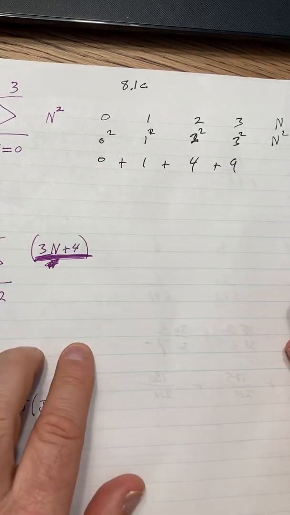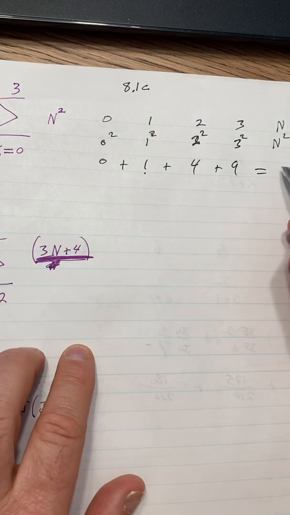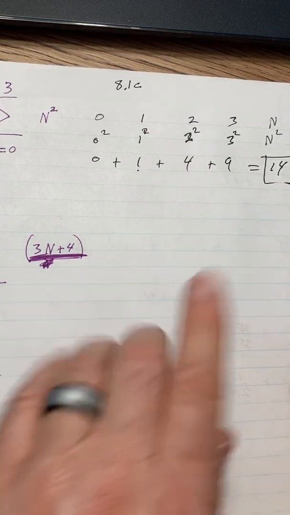Now that we got to this point, we're going to add them. This is a series. 0 plus 1 is 1. 1 plus 4 is 5. 5 plus 9 is 14. Put a box around your answer. Boom, done.